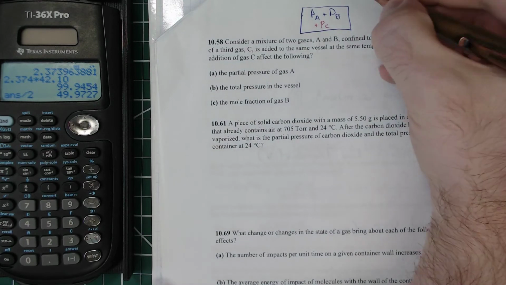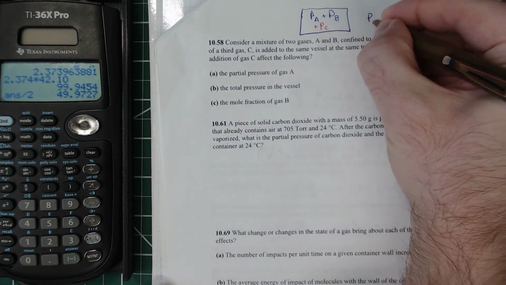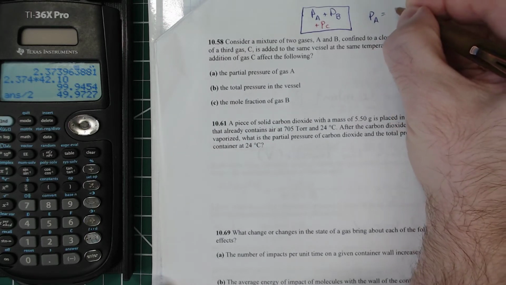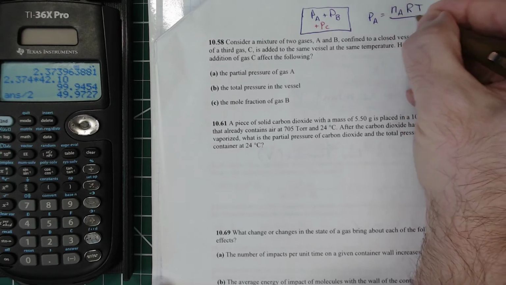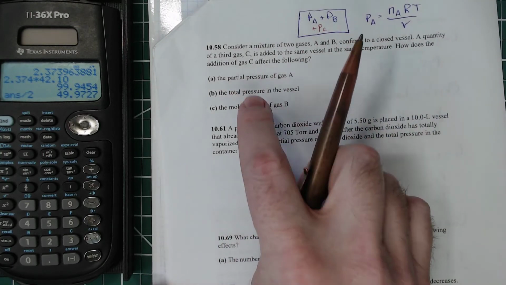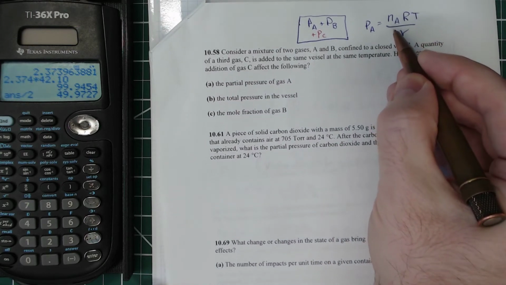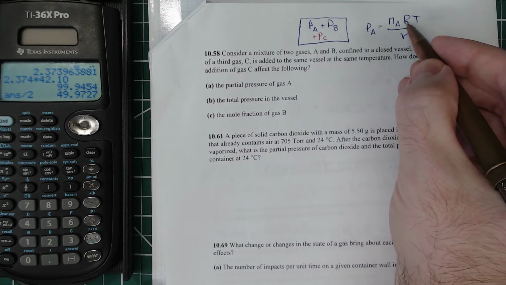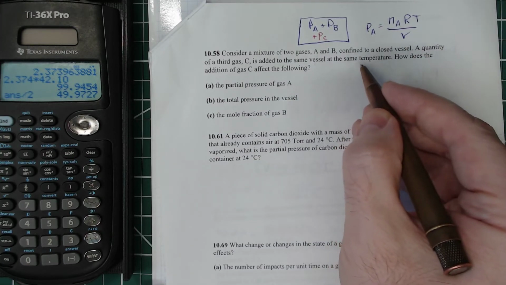Now, in terms of what the partial pressure of A is, the partial pressure of A is going to be equal to the number of moles of A times RT over the volume. So when we add gas C, it doesn't affect the number of moles of A. It doesn't affect the gas constant, because that's a constant. It doesn't affect the temperature, because we're doing it at the same temperature.